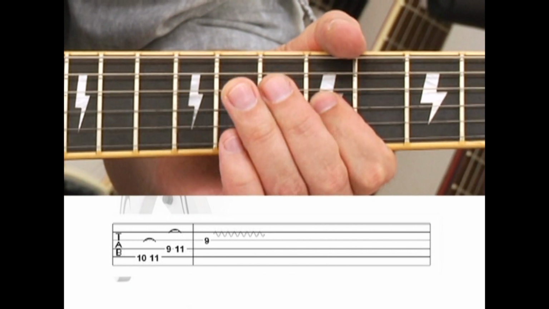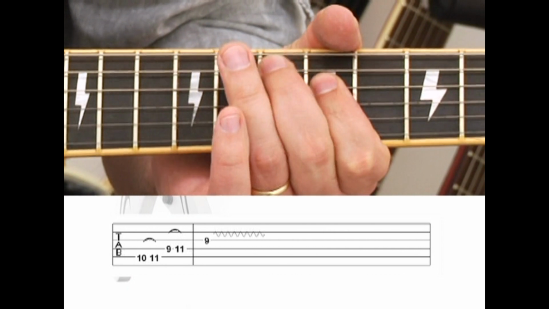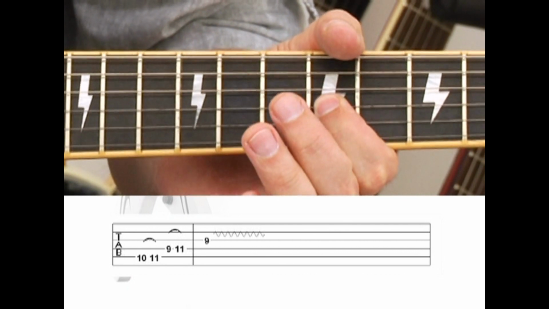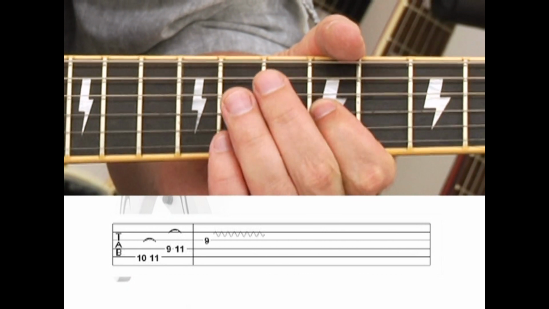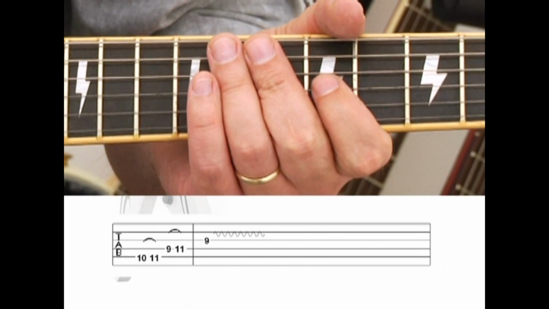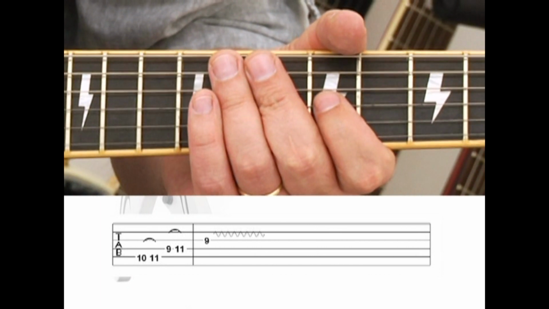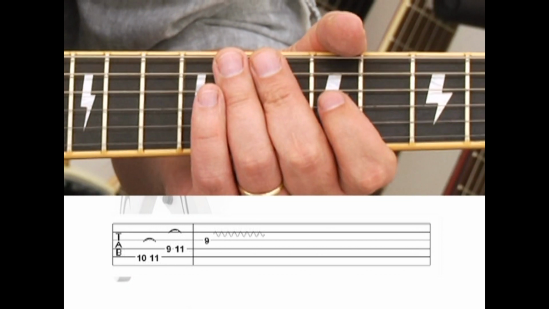1 and a 2e and a 3 and 4e and a 1, 2, 3, 4. It might be easier to listen closely a few times and get the feel for this riff rather than trying to count it out.